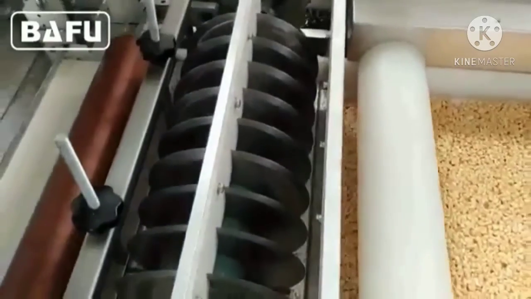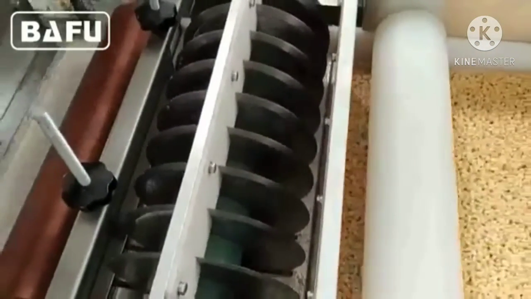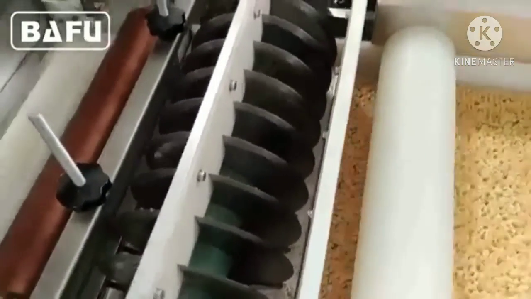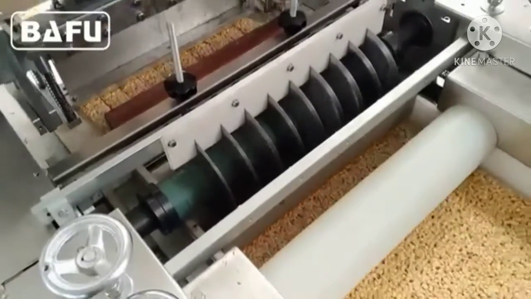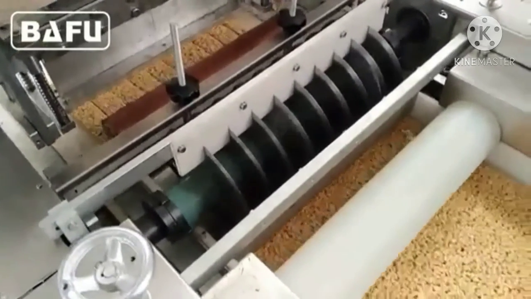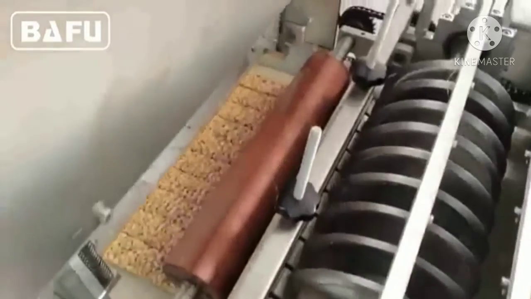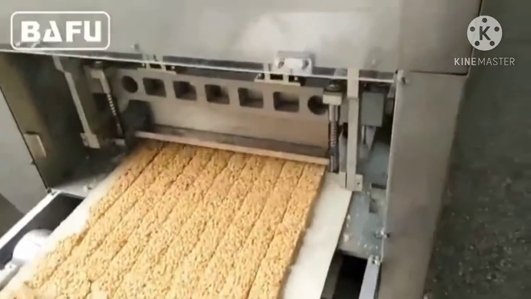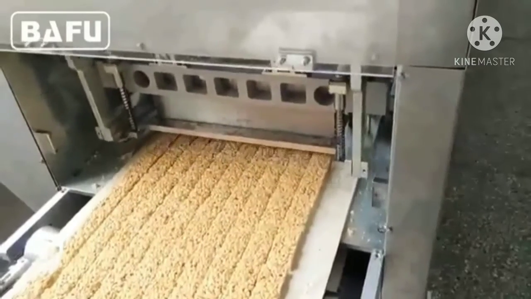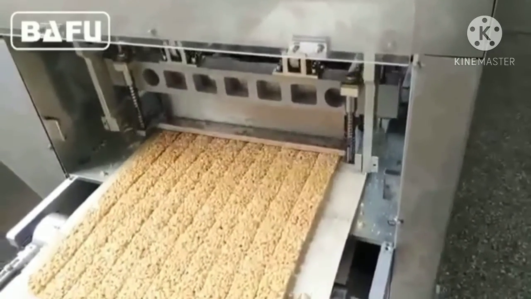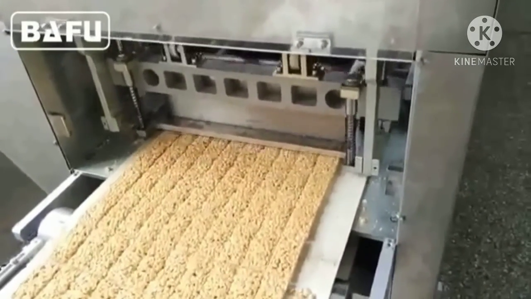It is transported by a belt and roller hopper into a cooling chamber and then to the counter, where the quality inspectors are in charge of weighing each bar. This is the quality check according to the quality standard.